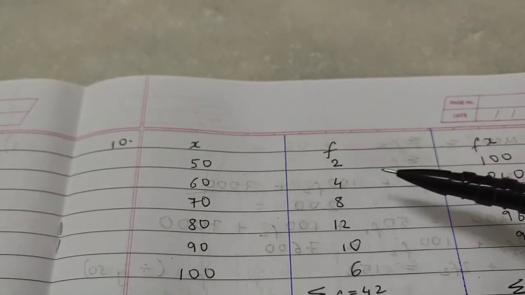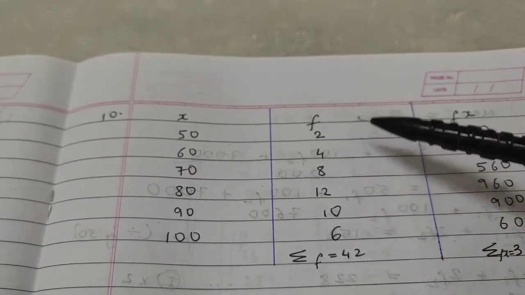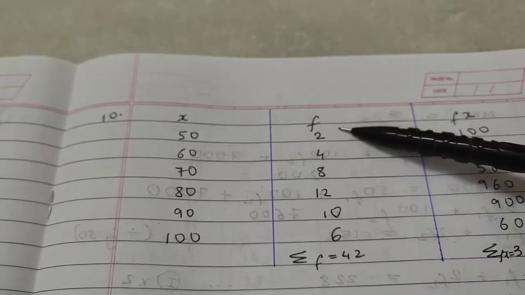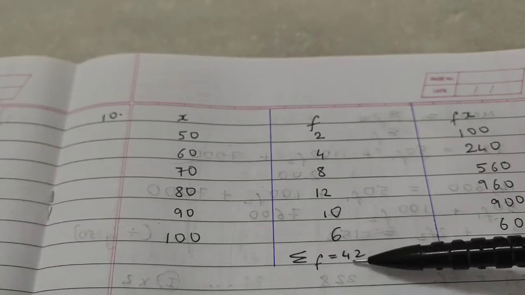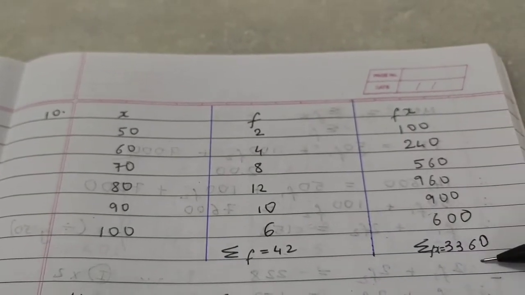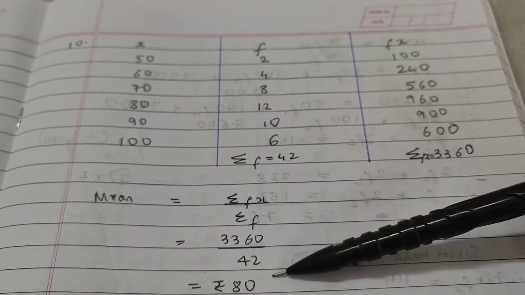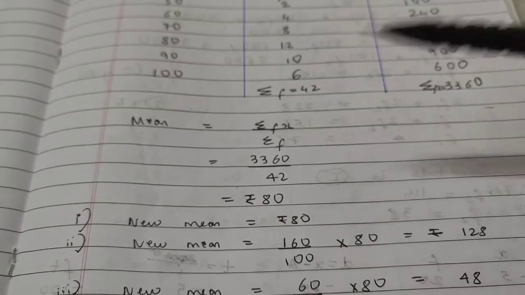Or if the frequency values were changed asymmetrically, like only this was changed and only this was changed, it would have affected. But if all the frequency values are exactly doubled, that won't make a difference, because then this will also be doubled and this will also be doubled. So when you divide them, we'll get the same answer. So when the frequency is doubled, the new mean is still rupees 80.